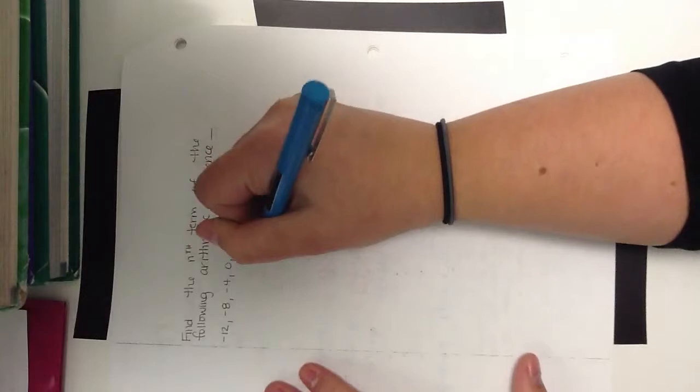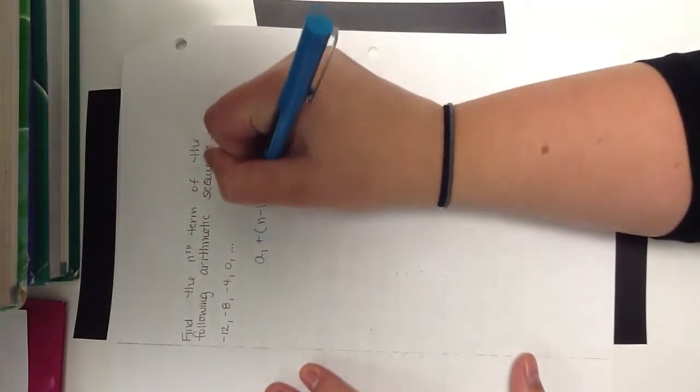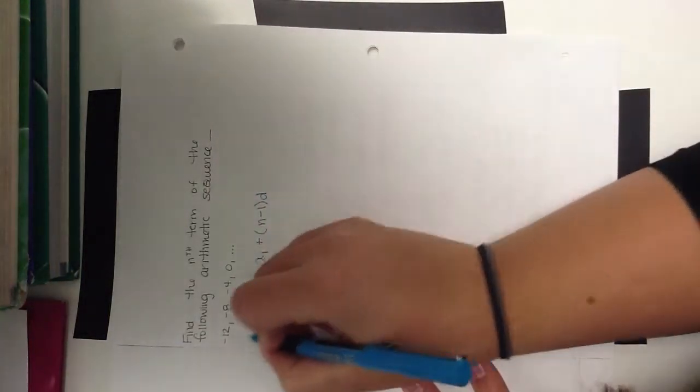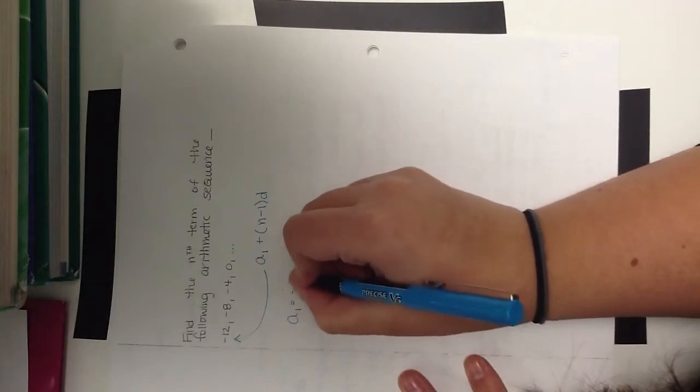So they're saying we have a sequence. Let's find out what the original equation of this sequence is. So let's write down the equation that we just wrote down. We know that it is a sub 1 plus n minus 1 times d. We know the very first term is negative 12. Now we have to find the common difference.